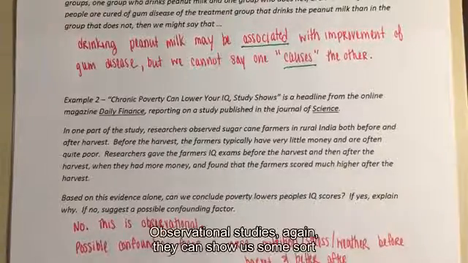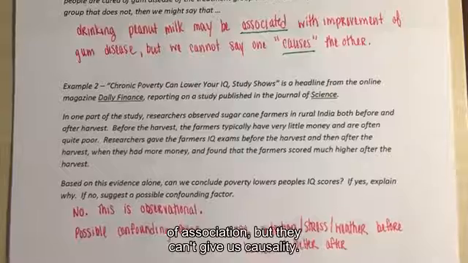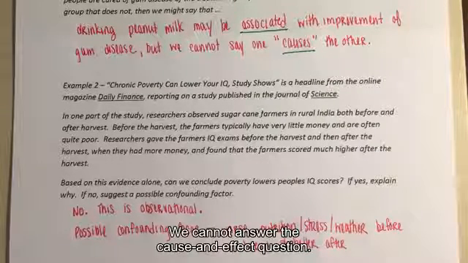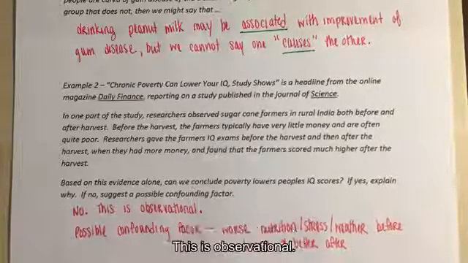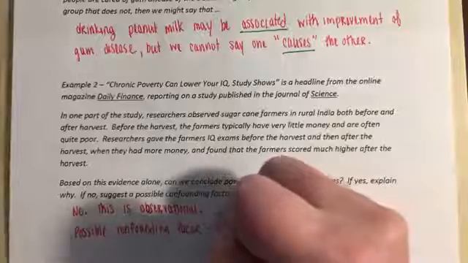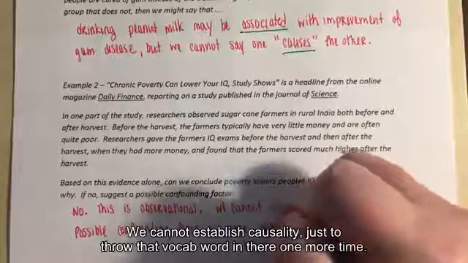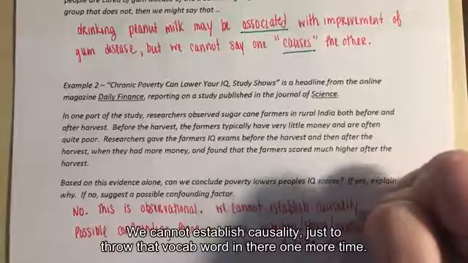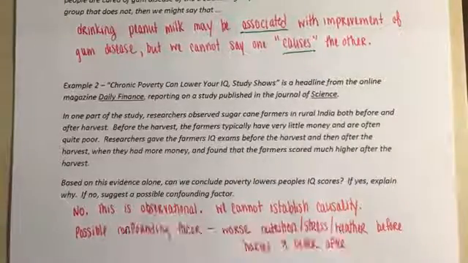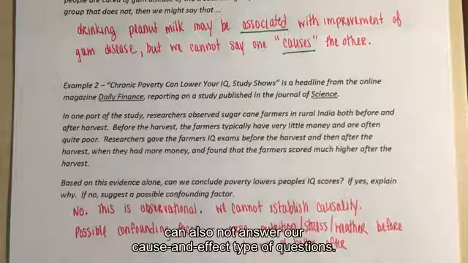So observational studies, again, can show us some sort of an association, but they can't give us causality. We cannot answer the cause and effect question. So we'll put in this sentence here: this is observational, we cannot establish causality. Just to throw that vocab word in there one more time. Okay, so our second type of study, our observational studies, again, also cannot answer our cause and effect type of questions.